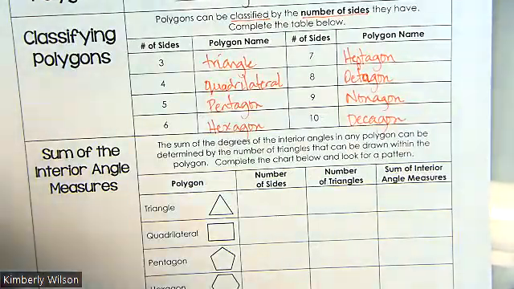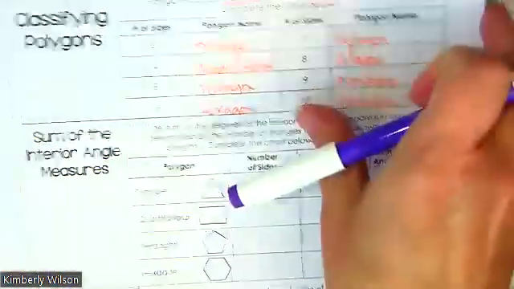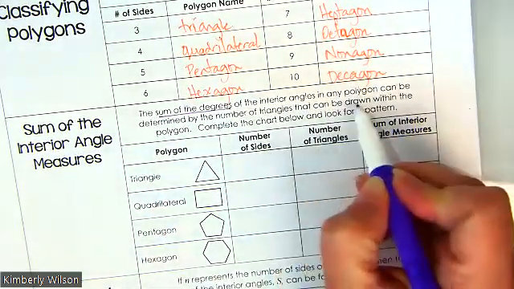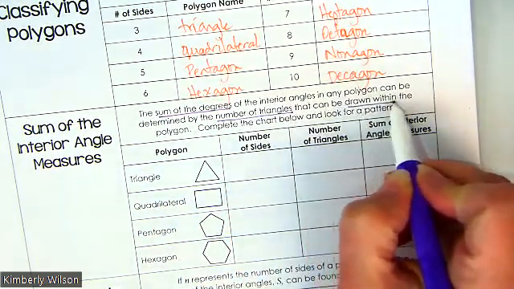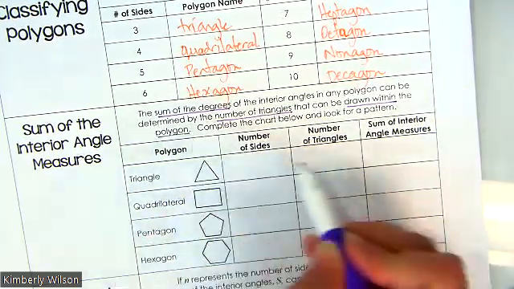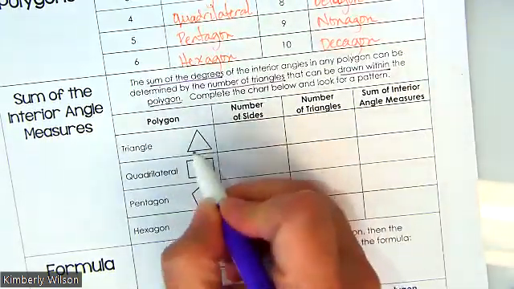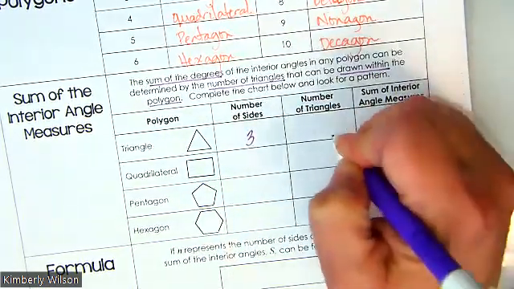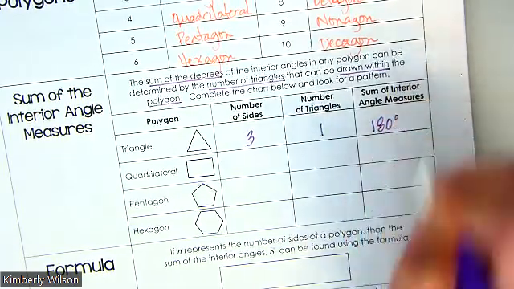Now the next portion that we're going to talk about is the sum of the interior angles. The sum of the degrees of the interior angles in any polygon can be determined by the number of triangles that can be drawn within the polygon. We're going to complete the chart below and look for patterns. If I already have a triangle, I can't make any more triangles inside of this. So number of sides is 3, the number of triangles is 1, and therefore the sum of the interior angles is 180 degrees.